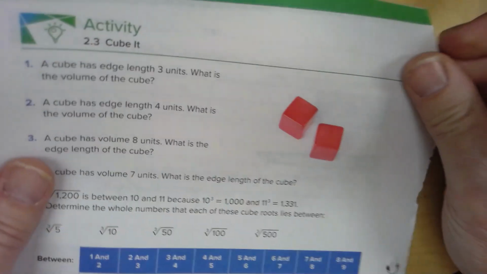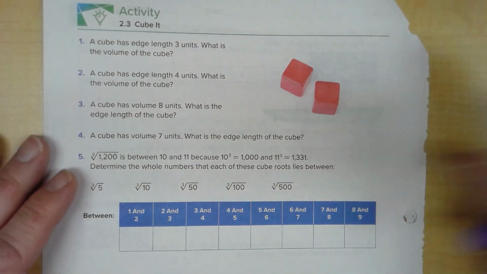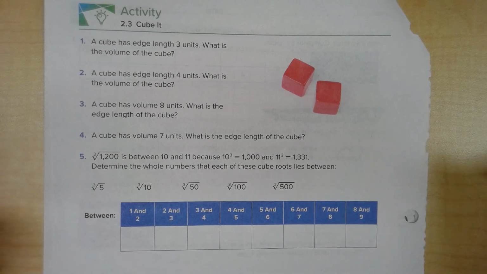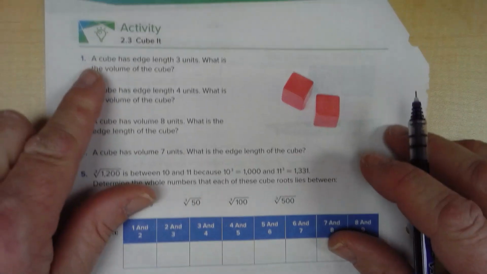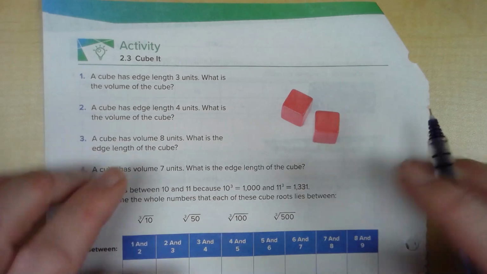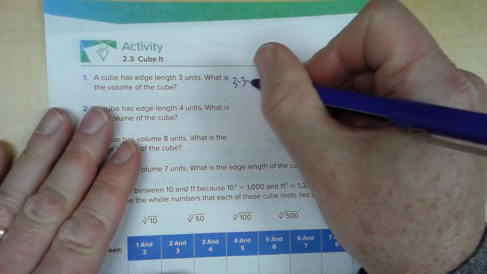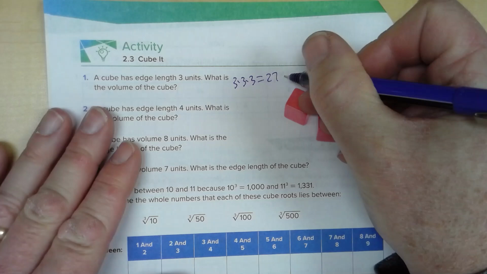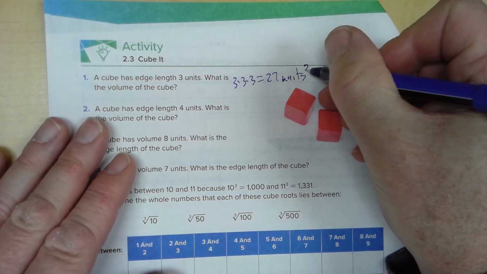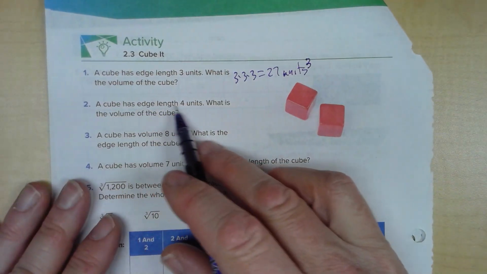Now, cube root is the length of the side of the cube. So the length of the side of the cube is the cube root. So a cube has edge length of 3. What's the volume? Well, 3 times 3 times 3 is 27. So it's 27 units cubed.